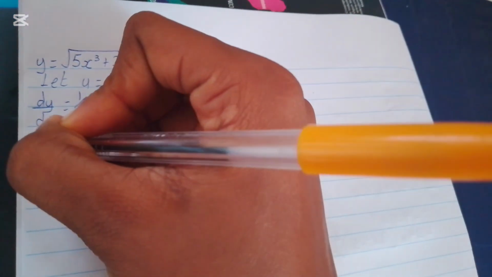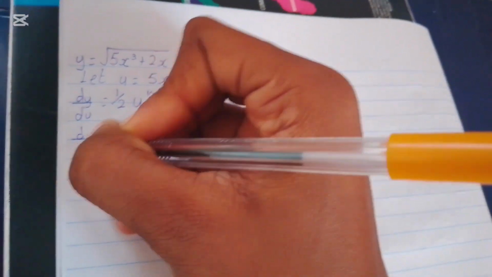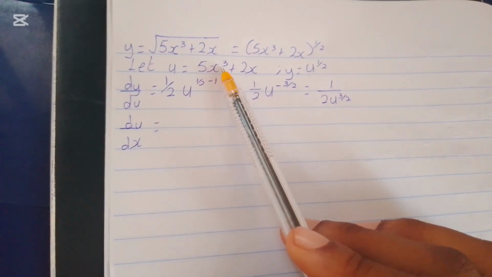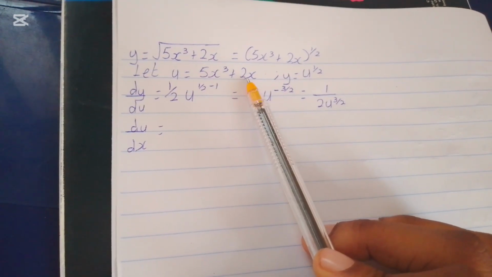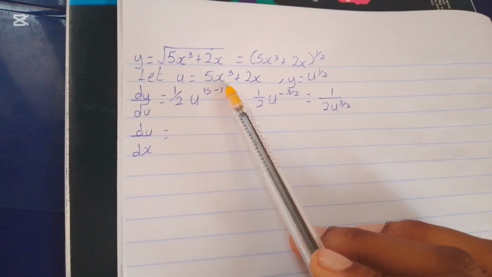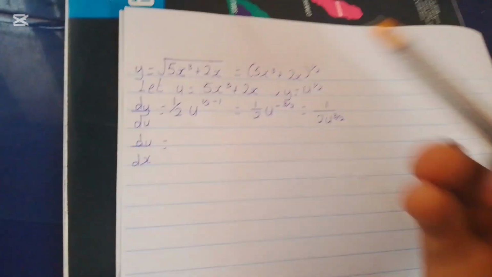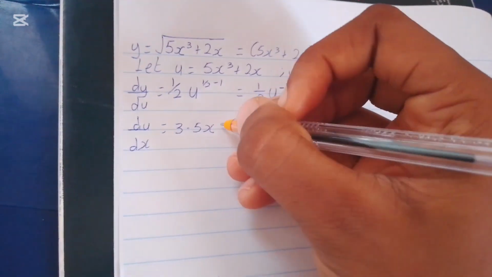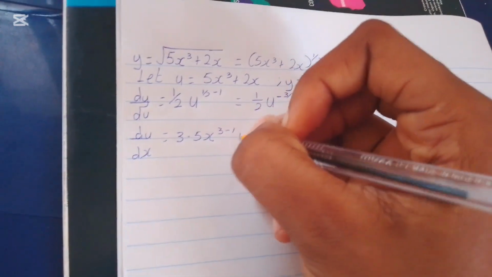Now next we need to get our du by dx. Now du by dx means differentiating u with respect to x. Our u here is 5x cubed plus 2x. To differentiate this, first of all, differentiate 5x cubed. You bring 3 down. So this will be 3 times 5x raised to the power of 3 minus 1, plus 2x.